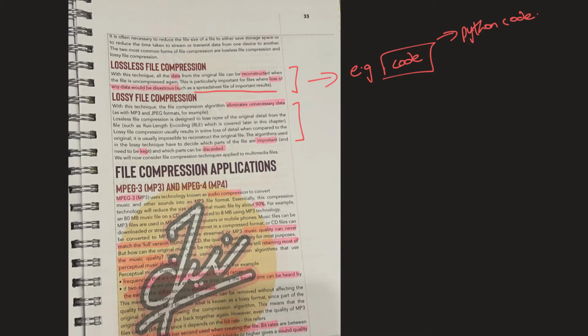When we move on to lossy file compression, first of all, this eliminates unnecessary data. As the name suggests, you lose some of the data. Lossless file compression is designed to lose none of the original detail. You do not lose any detail. But when you use lossy compression, you lose some of the detail. It is not really that close to the original content.